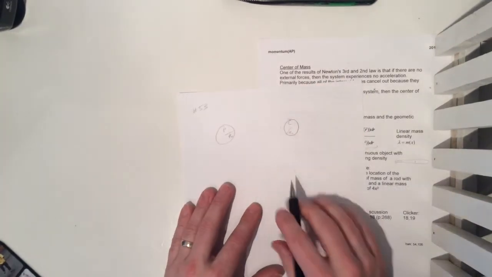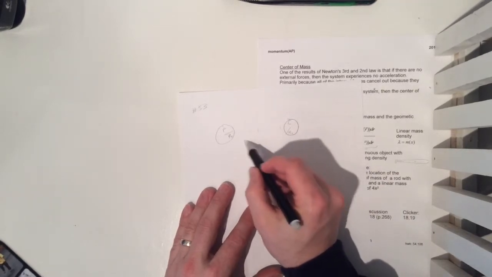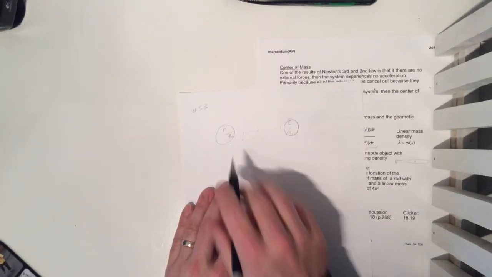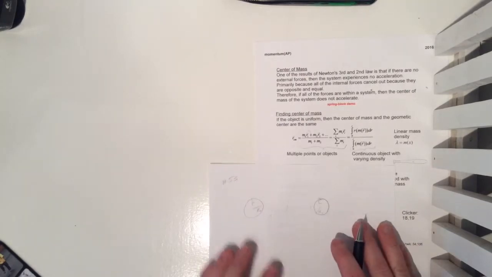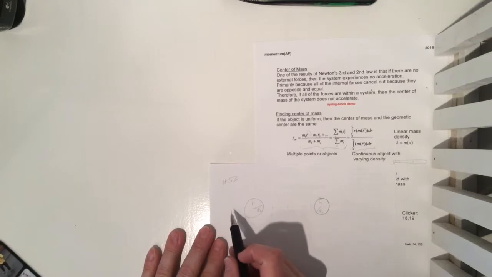All right, here we go. So it's a little bit smaller. Well, I'd say the center of mass isn't going to be in the center, but rather maybe off to one side. Okay, so let's see if we can figure out where this location is. We're again using our multiple objects center of mass. The nice thing is they're on a line.